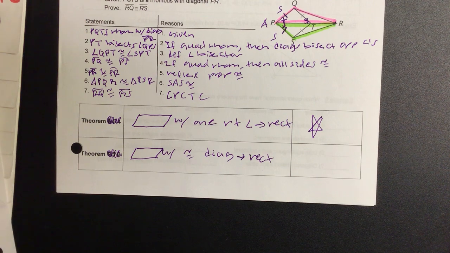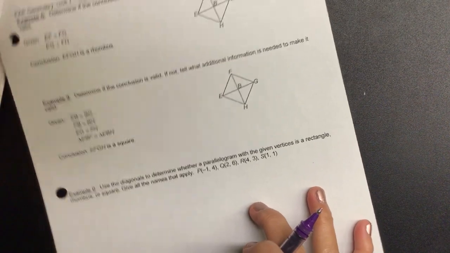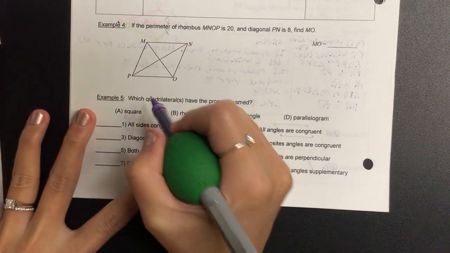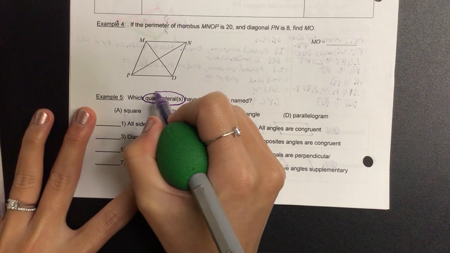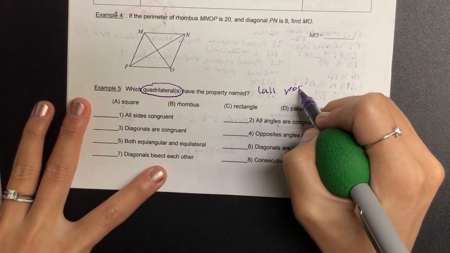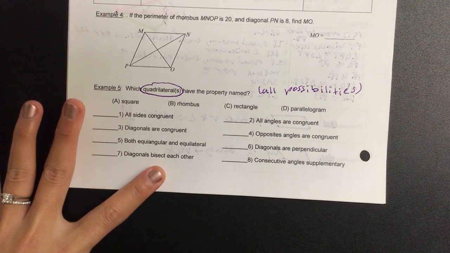Okay, I'm going to skip all the way to example number 5 on the next page. So on the next page, on example number 5, Reese, will you read the instructions for me? Which quadrilaterals have property of... All right. Notice it says quadrilateral with the S in parentheses, right? That means all the possibilities. I hope I spelled that correctly.